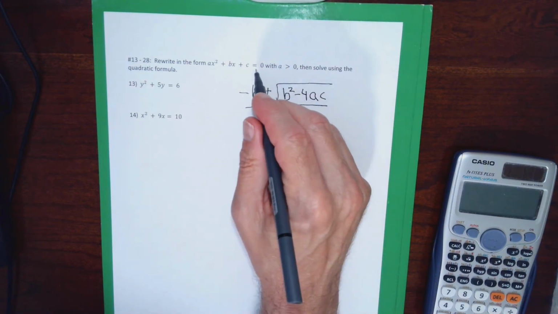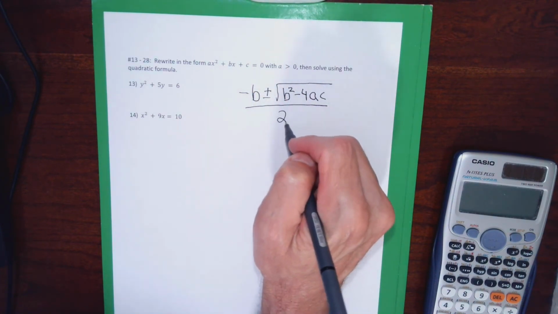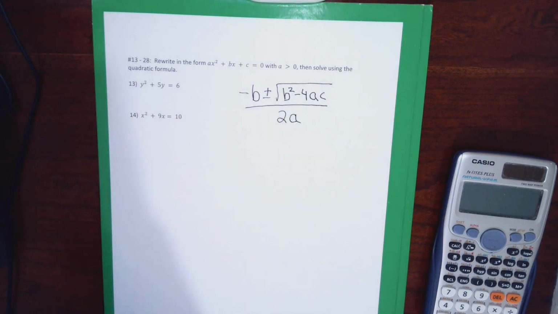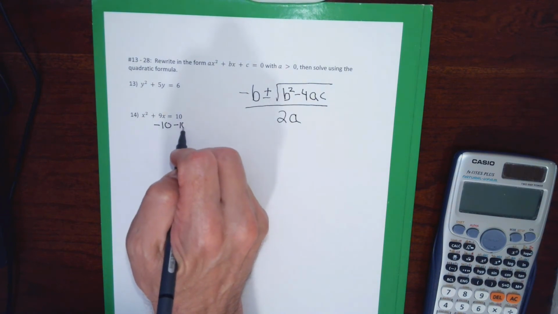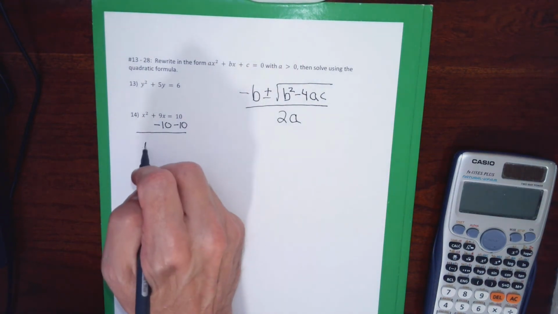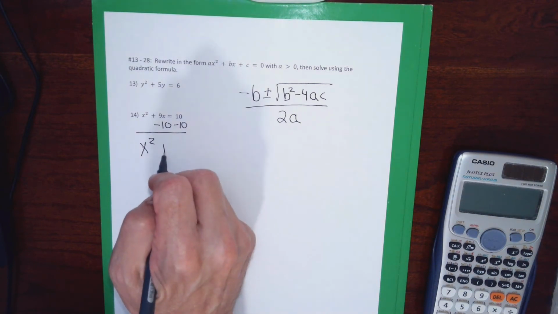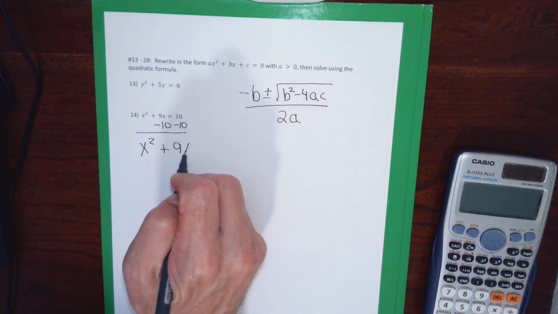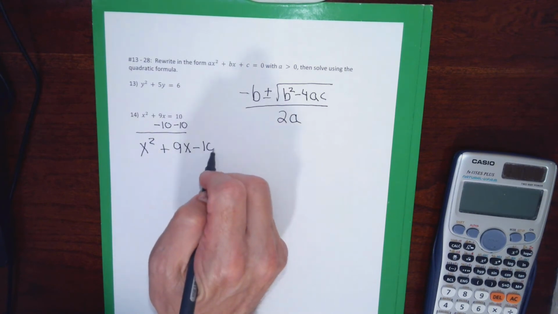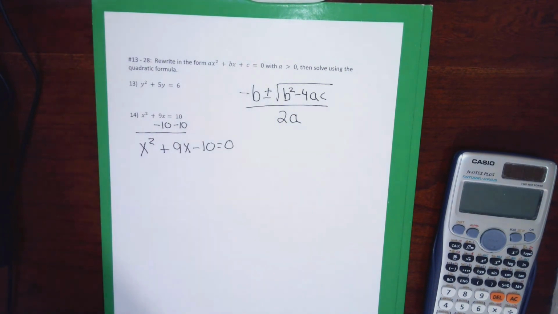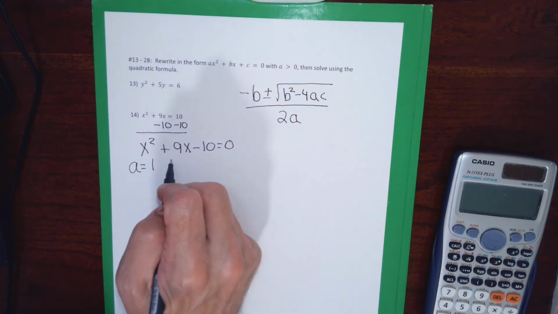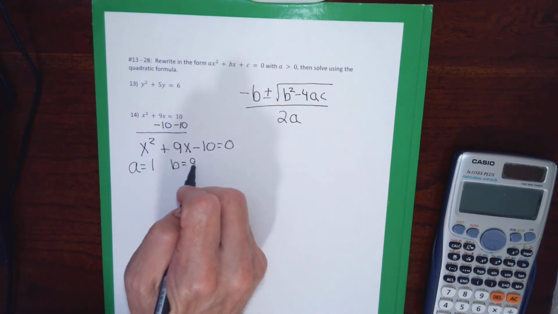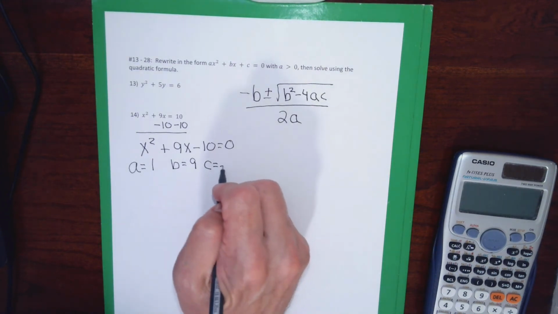So my formula says set it equal to 0, keep the A term positive, because getting a negative in the denominator is not fun. So if I was doing problem 14, before I could jump in and do the quadratic formula properly, it has to be set equal to 0. If it's not set equal to 0, then you're going to have some of the signs on the variables wrong. And one sign error will make the whole answer completely different and wrong. So at 14, I set this equal to 0. And now I'm going to go A equal to 1, B equal to 9, C equal to negative 10.